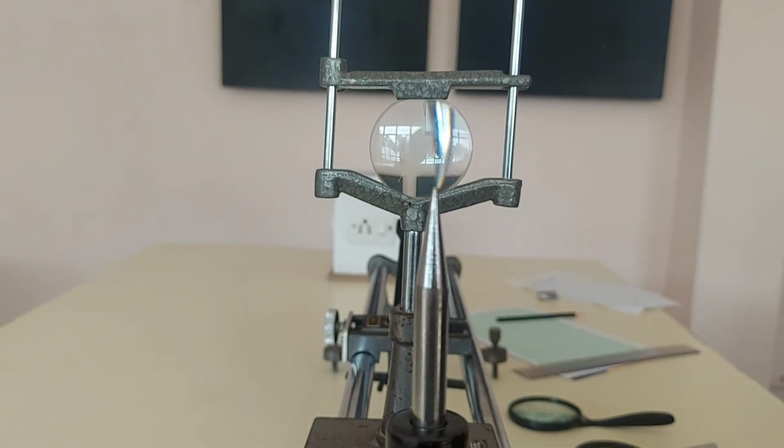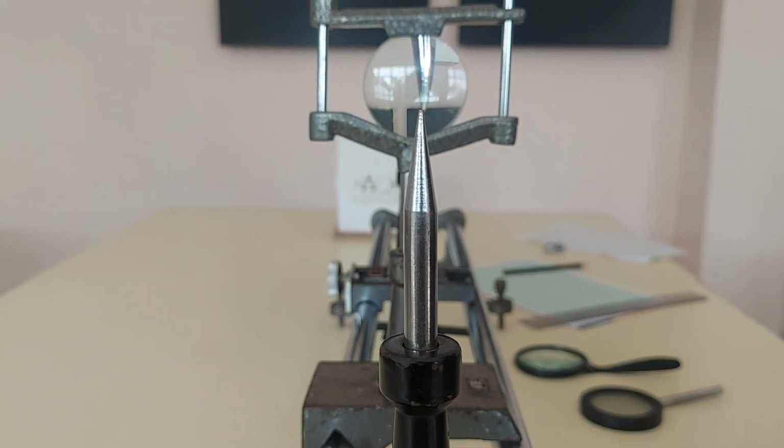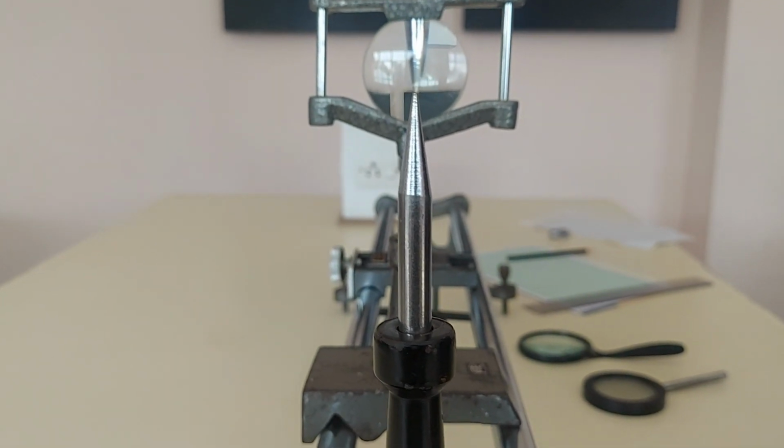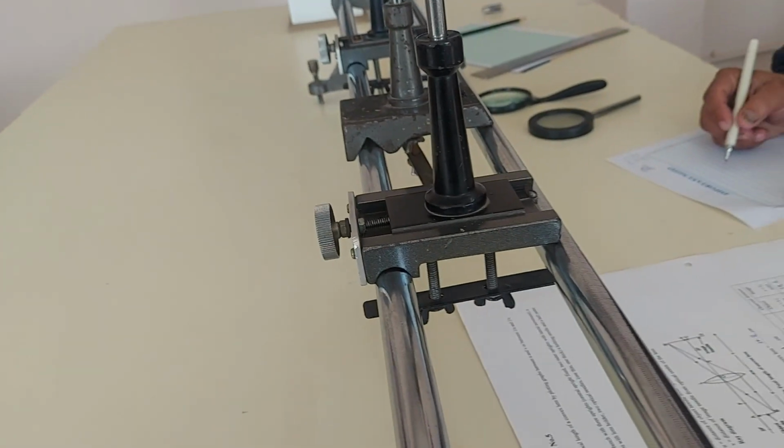Once again, you can see that now the image is slightly magnified because we have moved the object behind, and the image moves closer and the parallax is removed. Okay, like this we will take 3 readings.